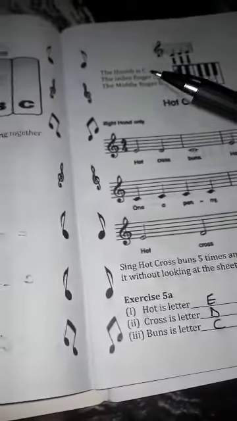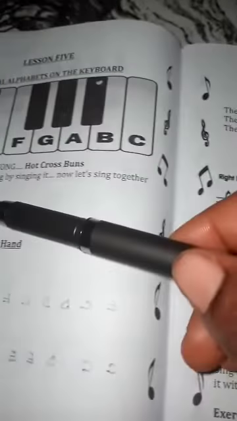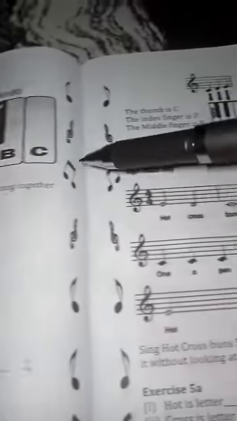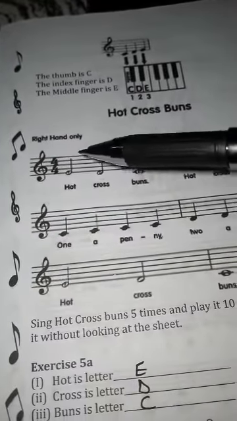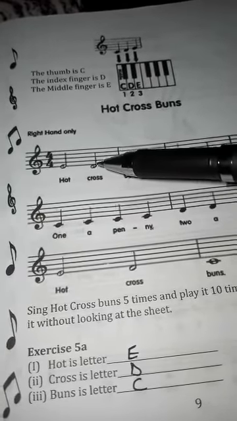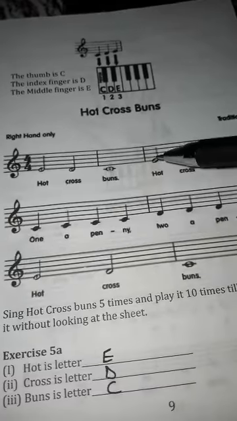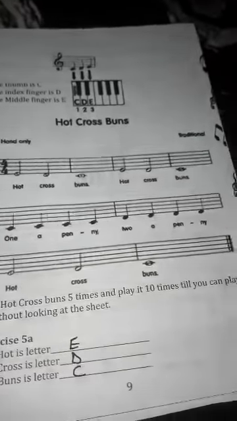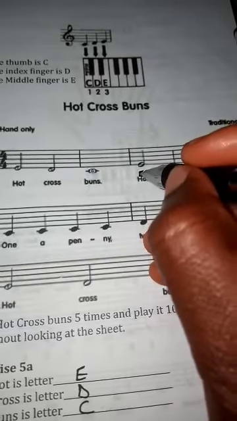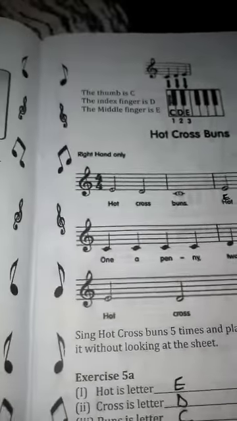So once they know that, we move it now. Remember the thumb. The thumb is C, first finger D, and then there's E. Letter E, so we have E, the first line, D, and then C, the note with the dash. Can you say E, D, C? You can give them as an exercise to change it. So they can actually write E, D, and C here, so they can play it on the keyboard.